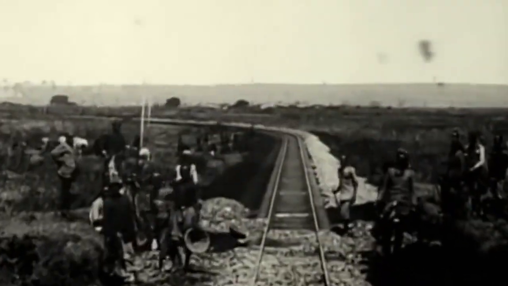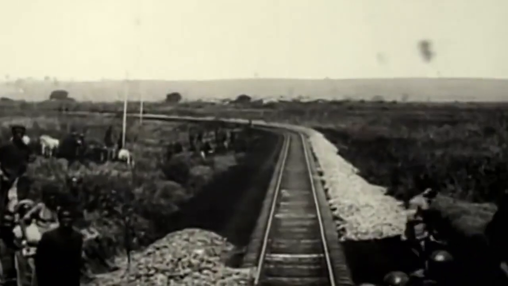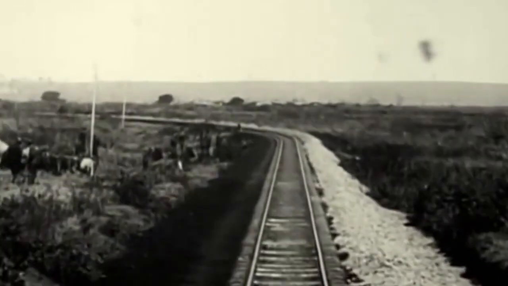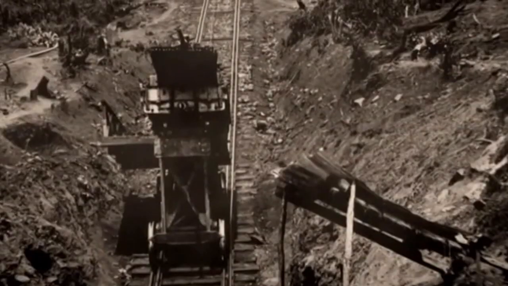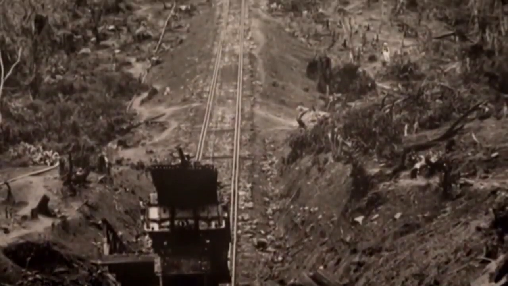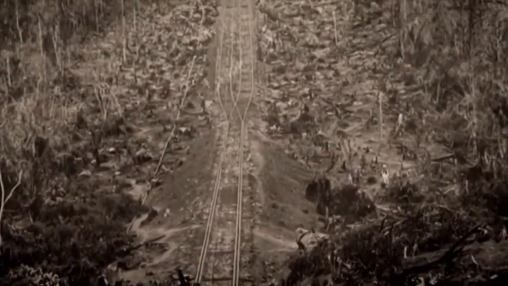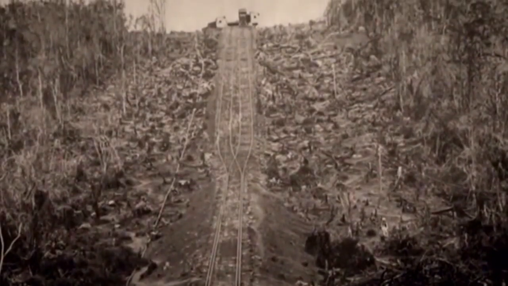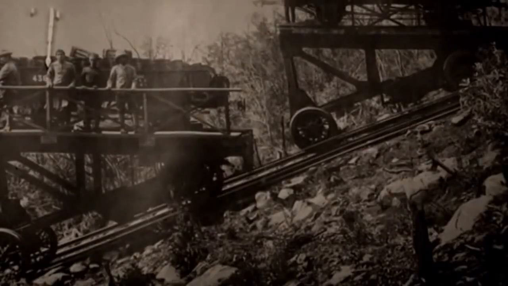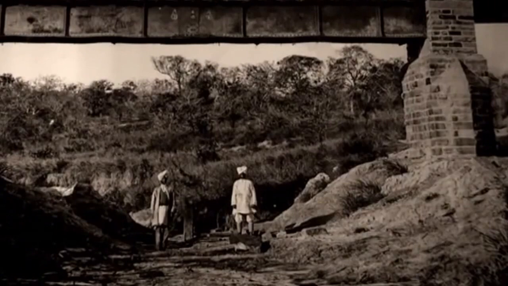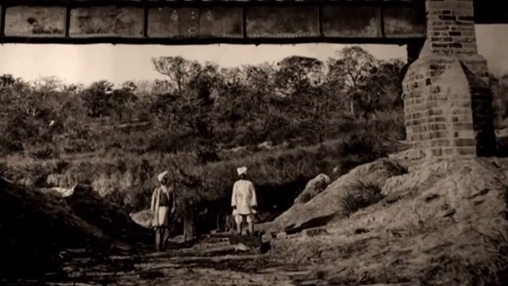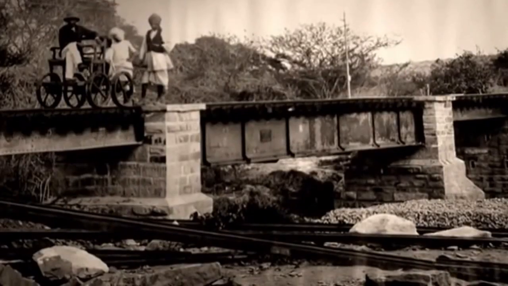There was plenty to merit the title Lunatic Line. There was the cost, £534 million in today's money. There was the engineering required to allow a train to climb from sea level into the mountains and then to plunge down into the Great Rift Valley, and to construct 1,200 bridges on the way.